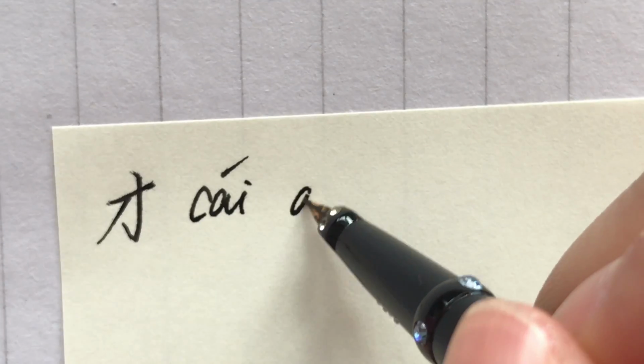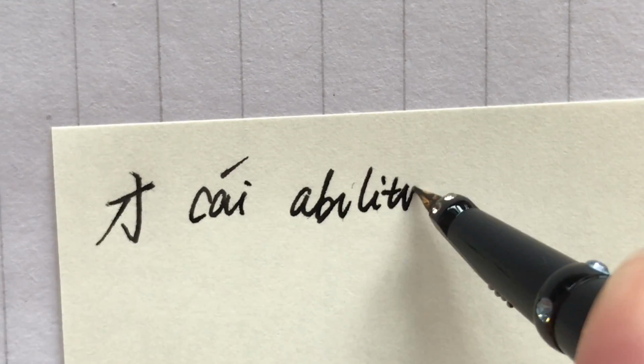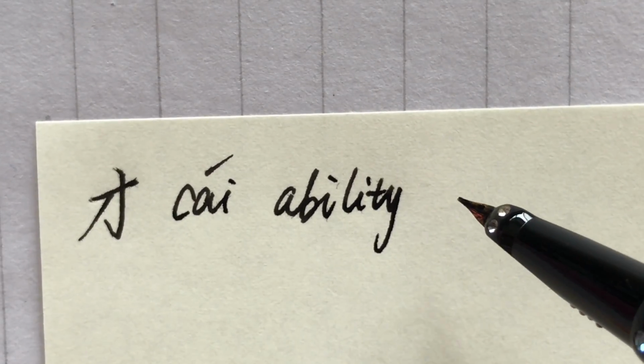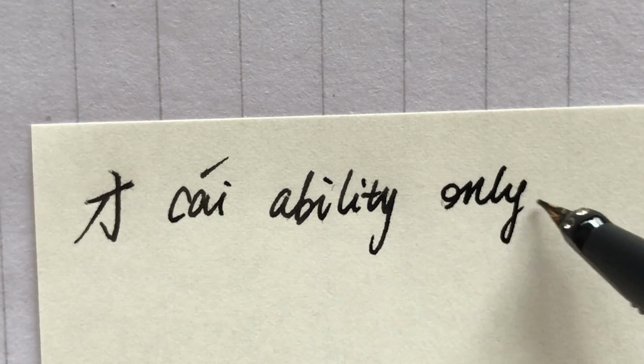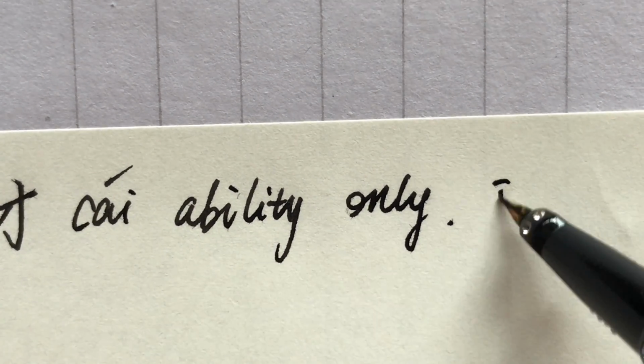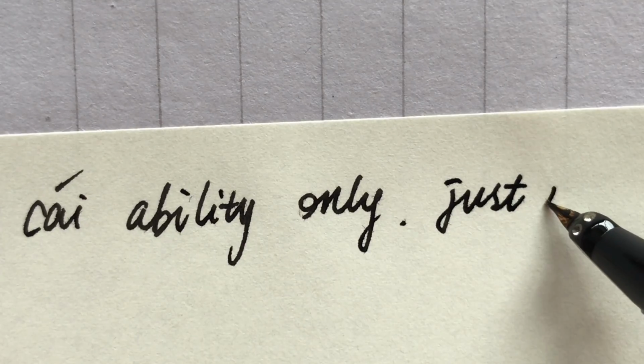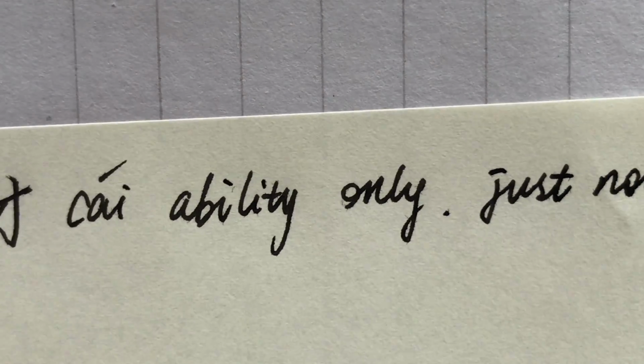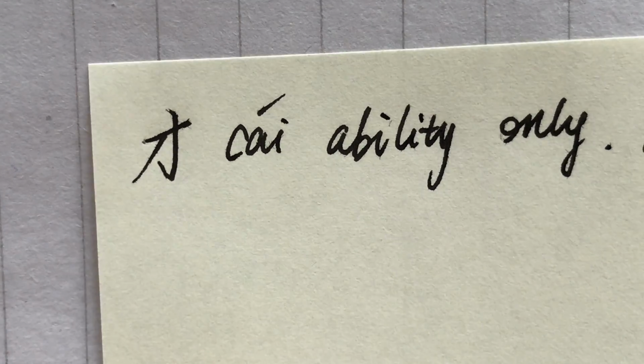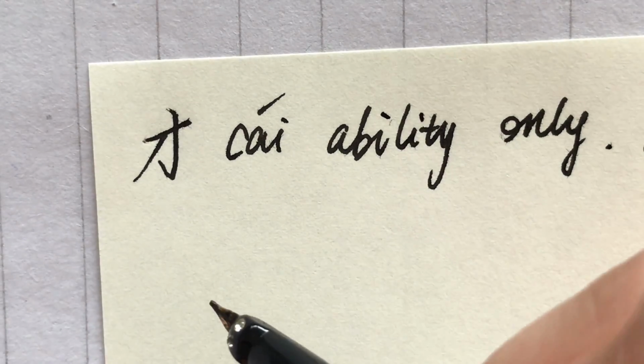Ability, owning, just now, for example, 才能 talent.